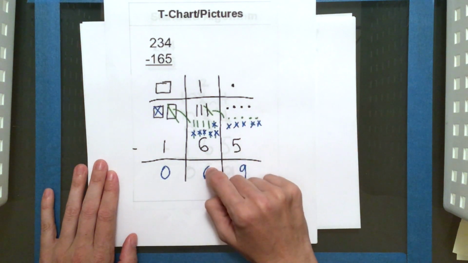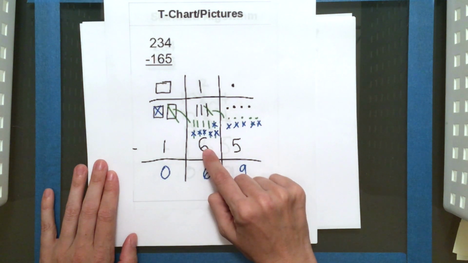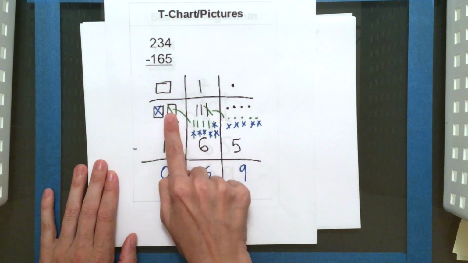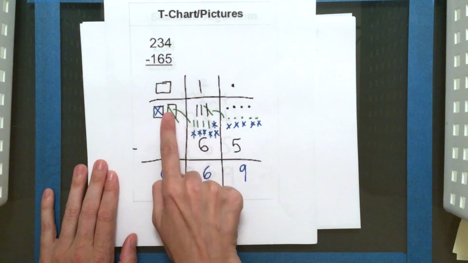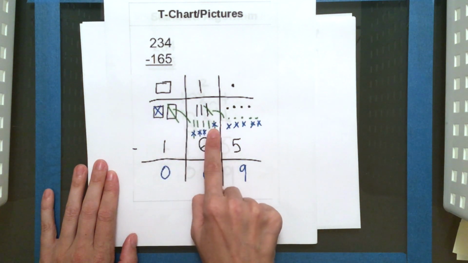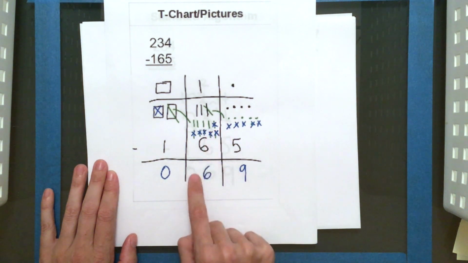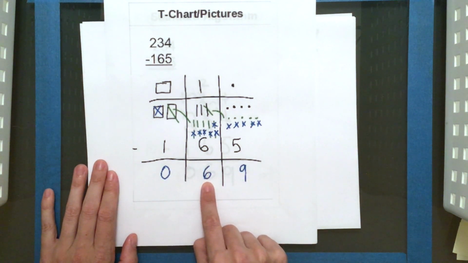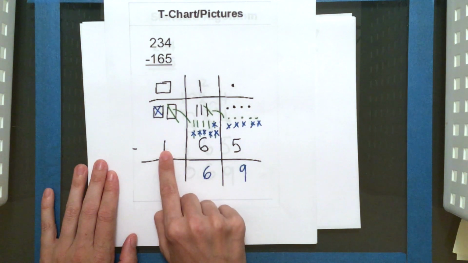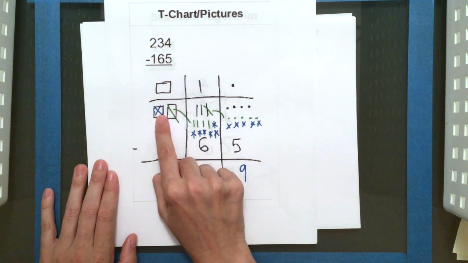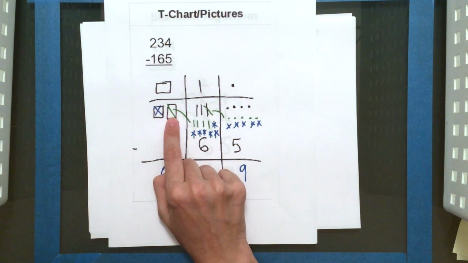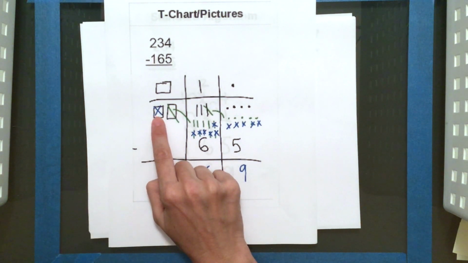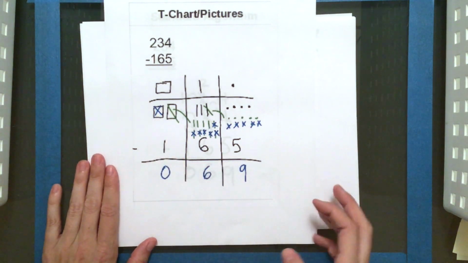The next column, for the tens, we weren't able to subtract 6. So we had to break apart the hundreds, take a 100 block, break it apart into 10 tens, which is the same as 100, in order to take away the 6. And we came up with 6 tens. When we went to subtract the 100, this 100 was already taken away, and so we subtracted it from the 100 left over, and we were left with 0 100s.